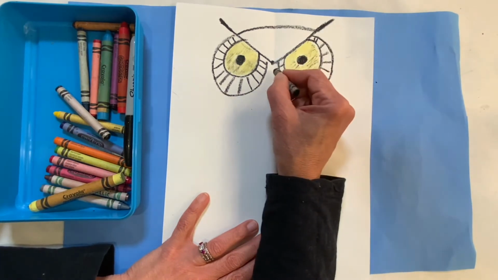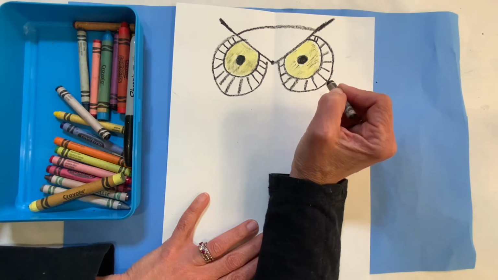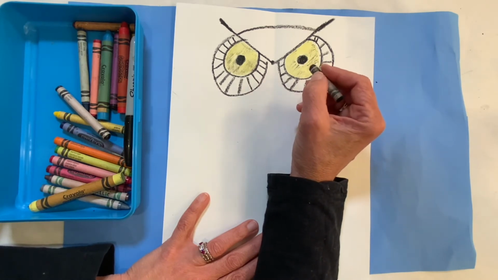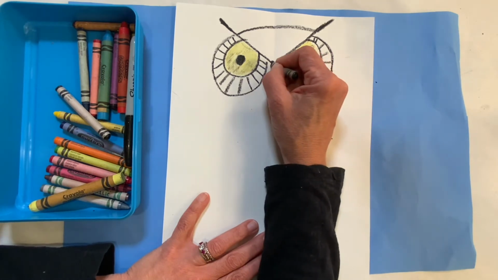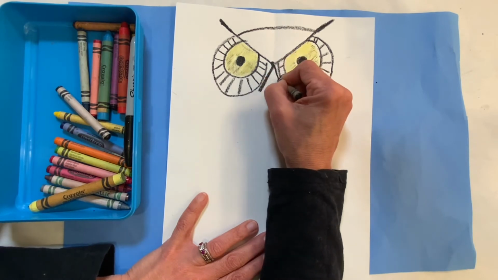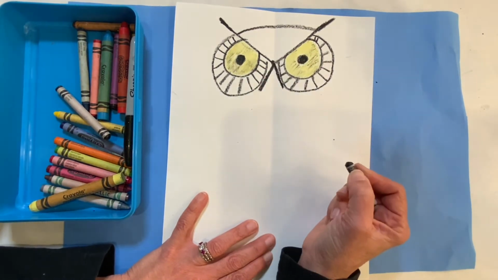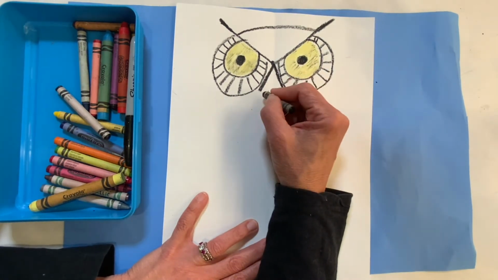Now, do you know what part of the owl is going to go right between his eyes? The beak. And what shape did we say the beak was? A diamond. So, in this little space, I'm going to try to fit the top of the triangle. Remember we talked about it? Kind of looks like an Indian teepee, like that. I can tell my line is right in the middle. My beak is going to be in the middle of his face.